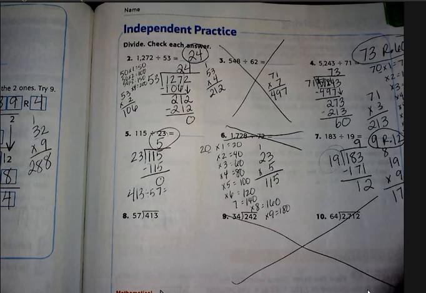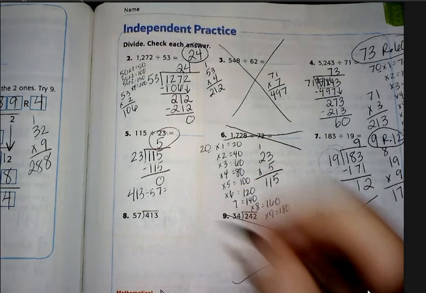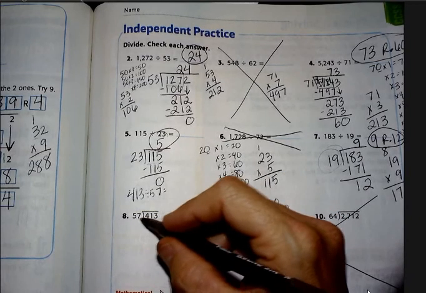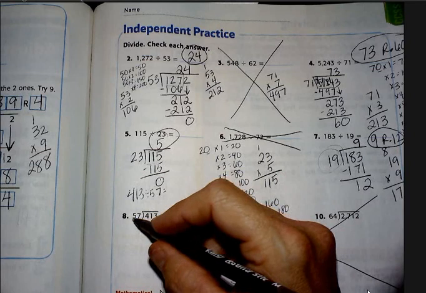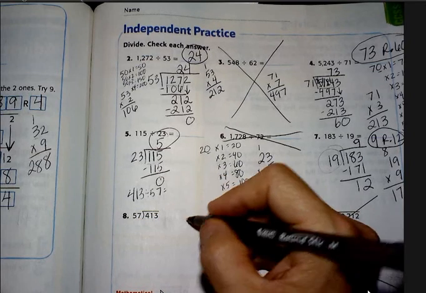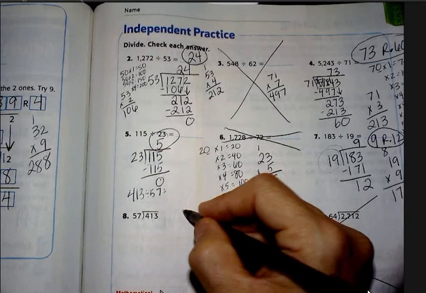Mrs. Bodell, I didn't memorize my 57 facts. You didn't? Oh, shoot. Me neither. So we could guess 50, but I like to guess over. And I'll tell you why, because it's just something Mrs. Bodell likes to do, because I would prefer to guess over than under. So let's make it 60.